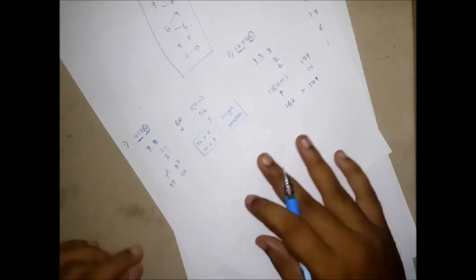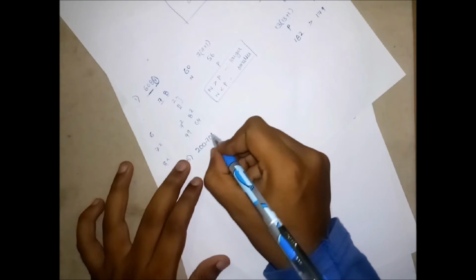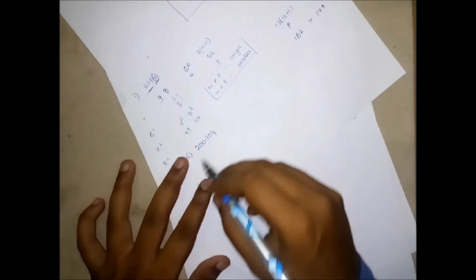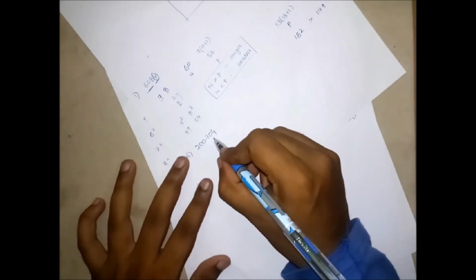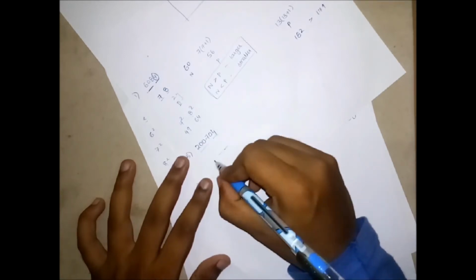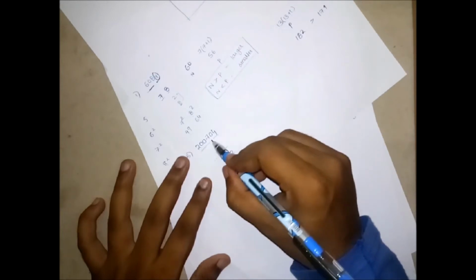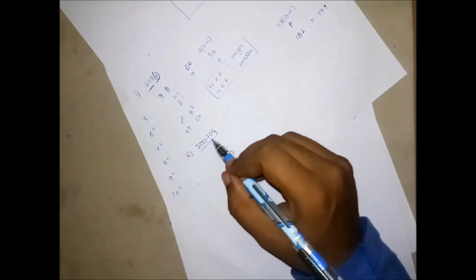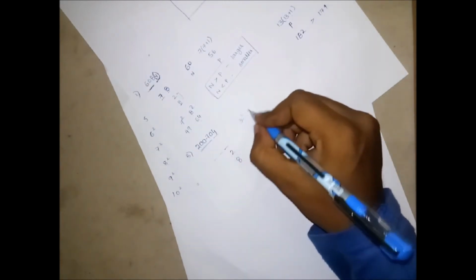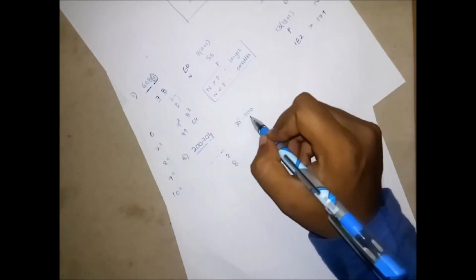Now let us move to a little bit more complicated problem. Now we'll see 200704. We'll go by the same method again. Divide it into two parts. The number is ending with 4, so it must be either 2 or 8. Now for 2007, we know 30 square is 900. So 2007 is bigger than 900.